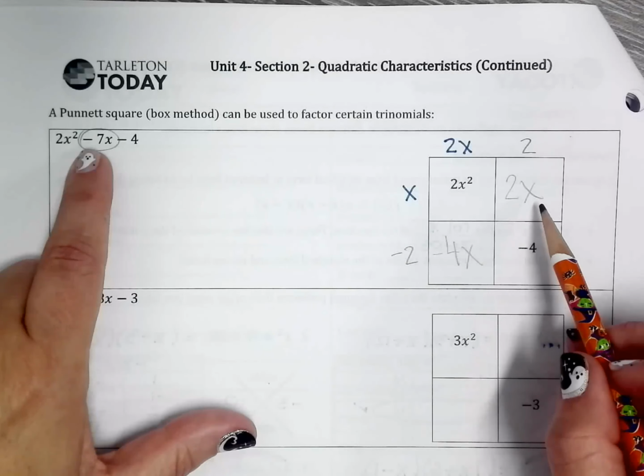So we need to think of something else. How about 1 and 4? Okay, one of them would have to be negative. I don't know. So -1 times 2 is -2. 4 times x, 4x. They still multiply to -4. But if I multiply here, they don't add up to -7. So that didn't work out either.